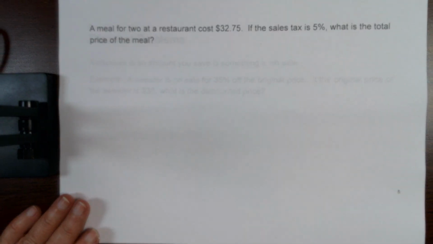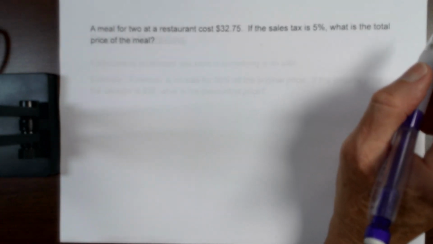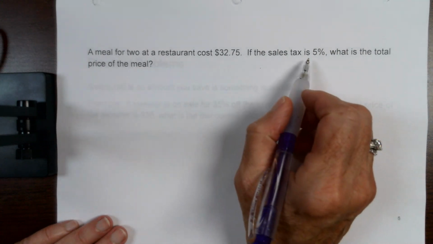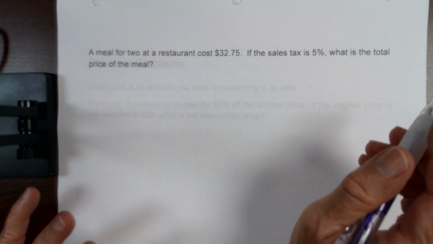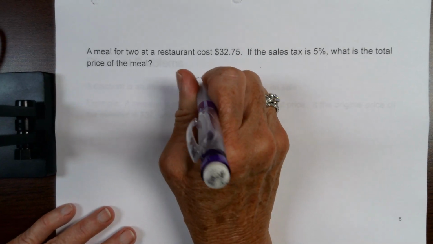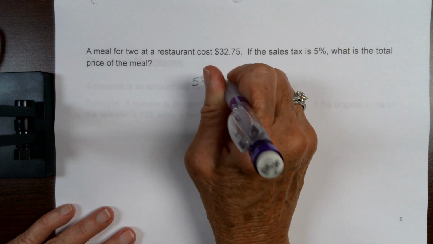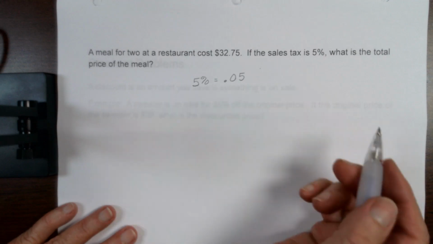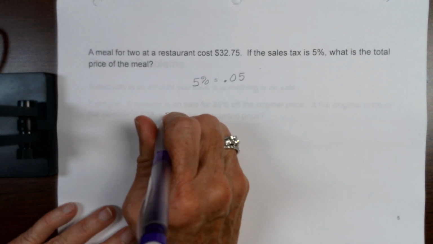So rather than costing $45, it's going to cost me $47.71. Here's another one. A meal for 2 at a restaurant is $32.75. The sales tax is 5%, so I want to know what the total cost of the meal is. Well, 5% when I make it into a decimal is 0.05 because I have to move the decimal 2 places to the left.